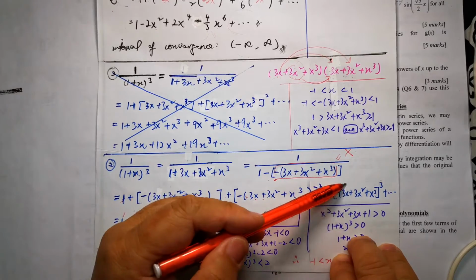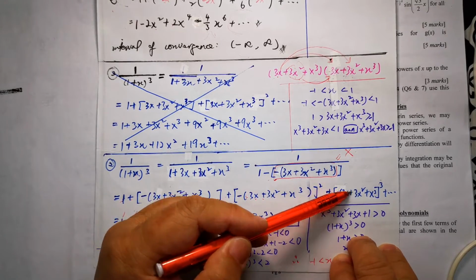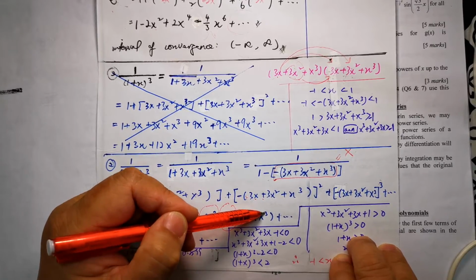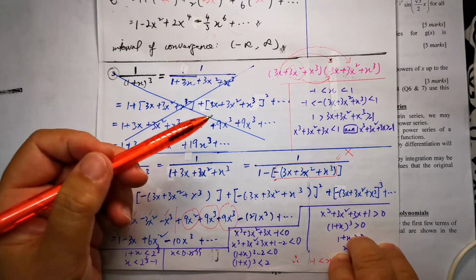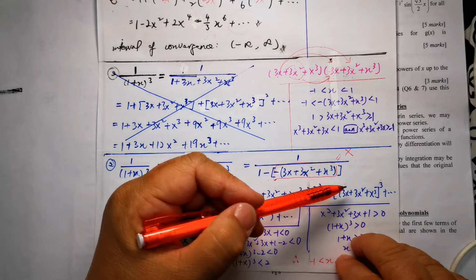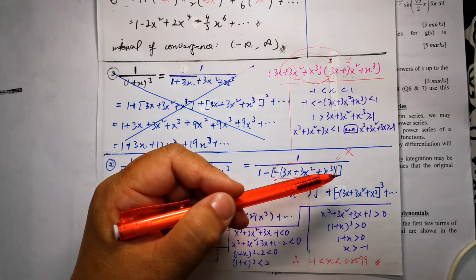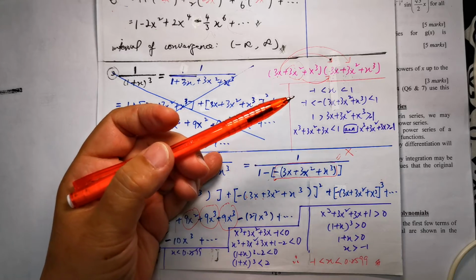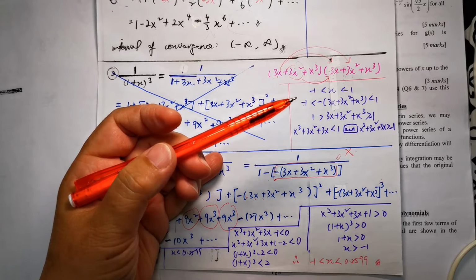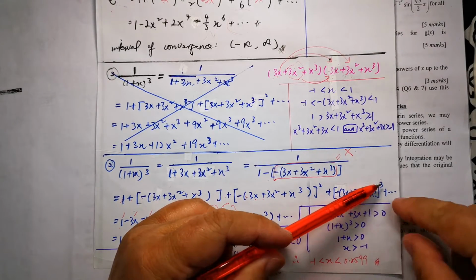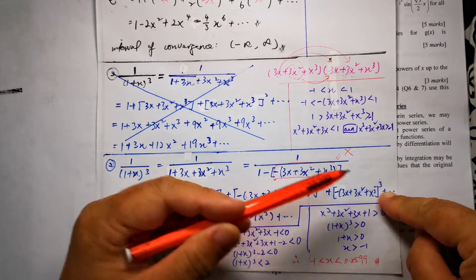We know that the first term, 3x, when you cube, you have 27x cubed. Other than that will be terms higher than power 3 already. This one cube means the square multiplied one more time.